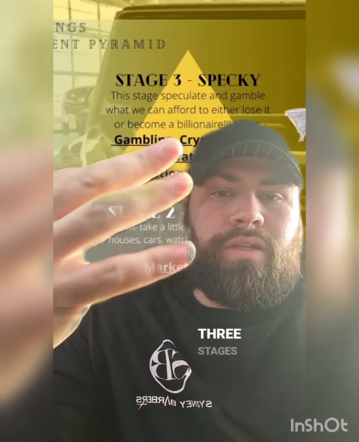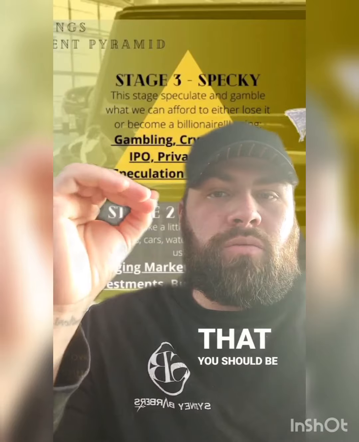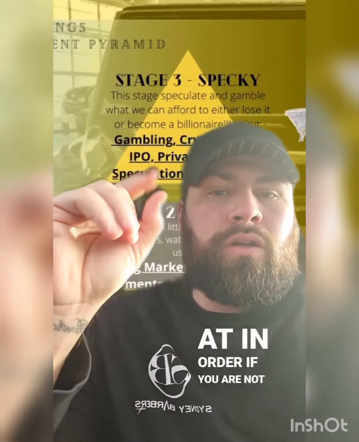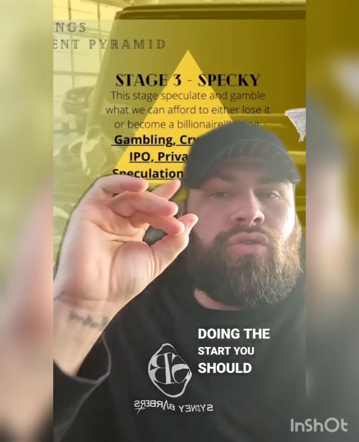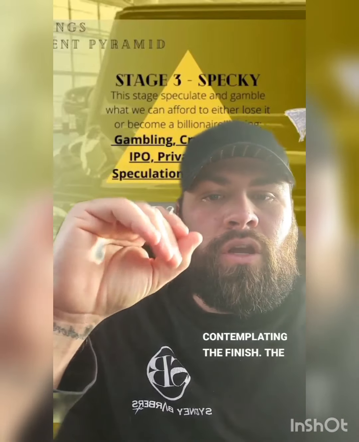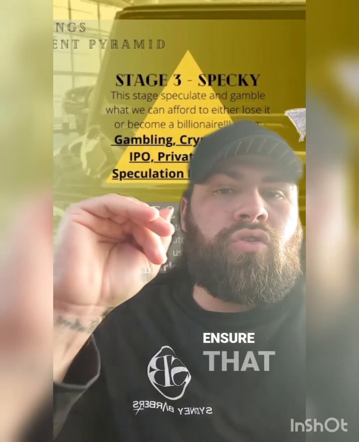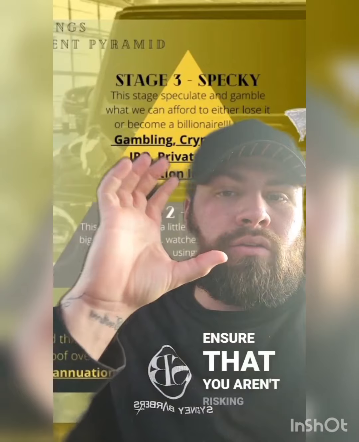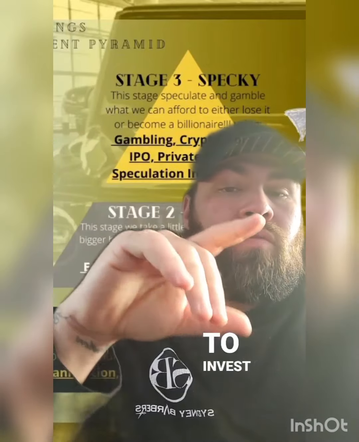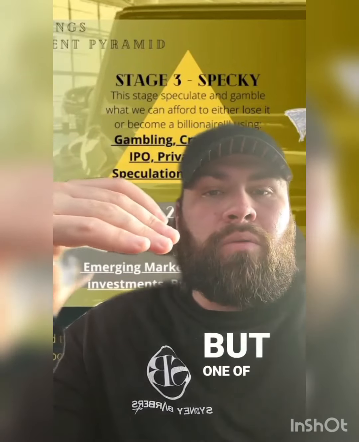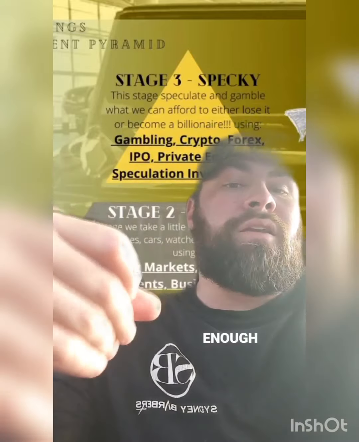Today we're going to talk about the 3 stages of your investing that you should be looking at in order. If you are not doing the start, you should be contemplating the finish. The reason we do it like this is to ensure that you aren't risking more than you can afford, because to invest you must take risk. But one of the biggest risks is not being able to take enough risk to get there.